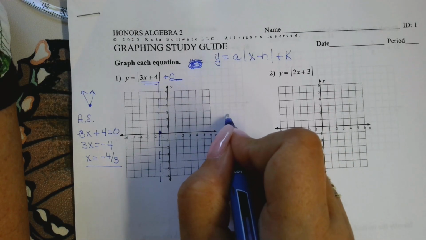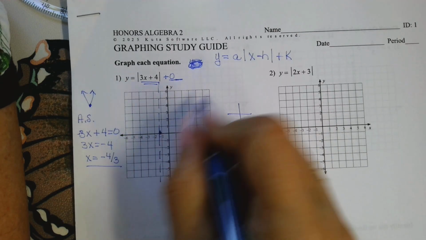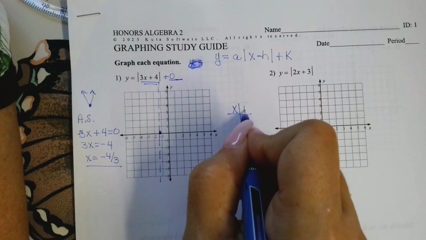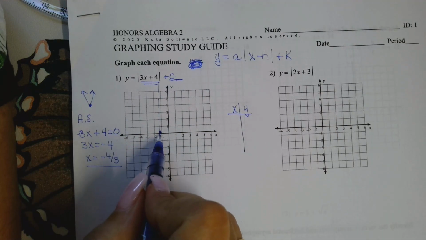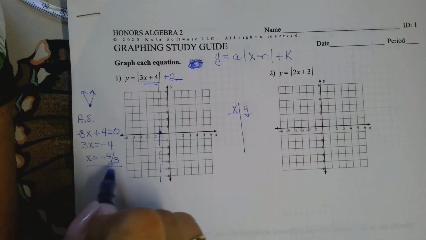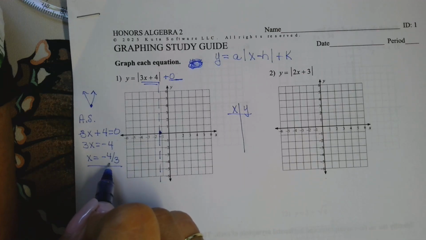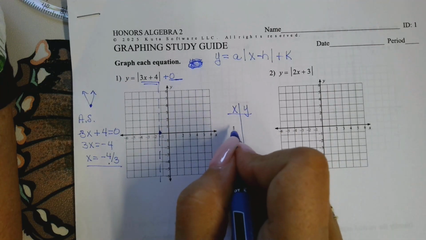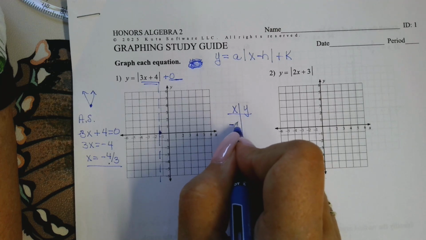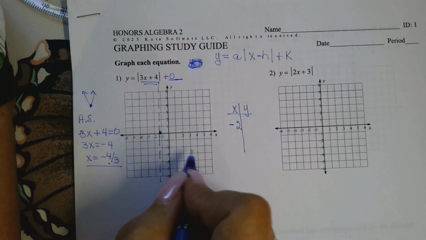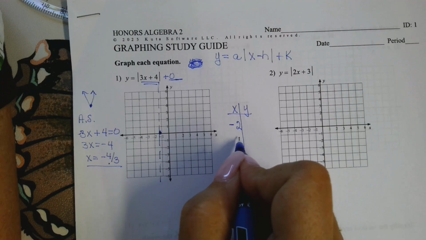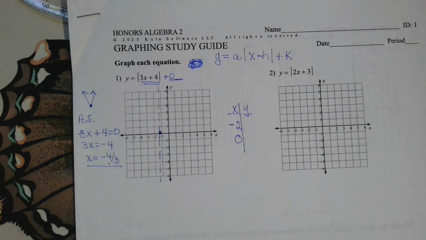So now what you want to do in order to get a look and feel is, really all you need is 1 point to the left of negative 4/3. So maybe negative 2. And 1 point to the right of negative 4/3, so maybe 0. And that's going to give you enough to graph this.